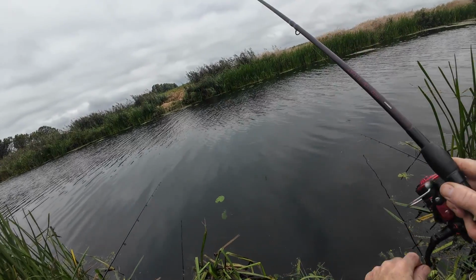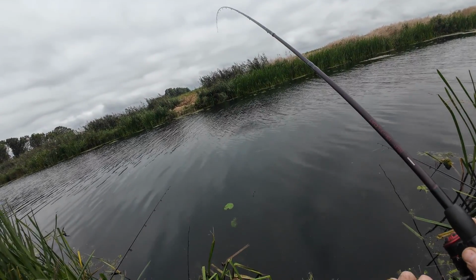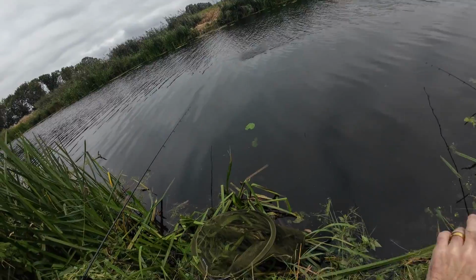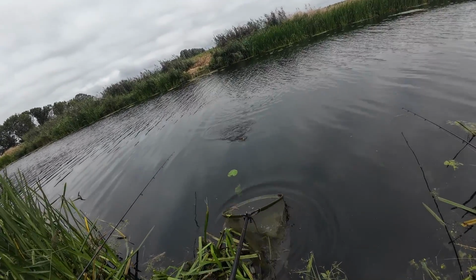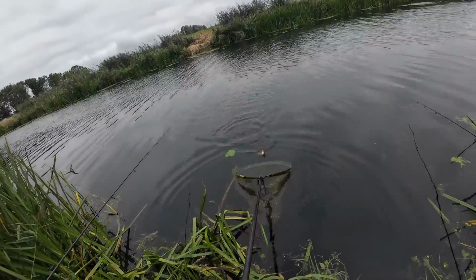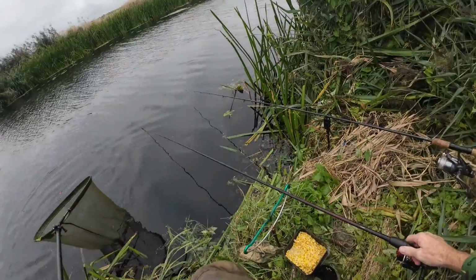Slightly, well, it felt slightly better at first. Oh, it might be. It's pulling back a little bit. Yeah, it's a slightly better one.